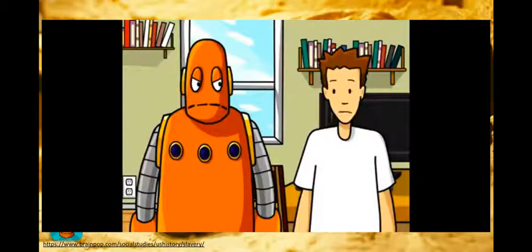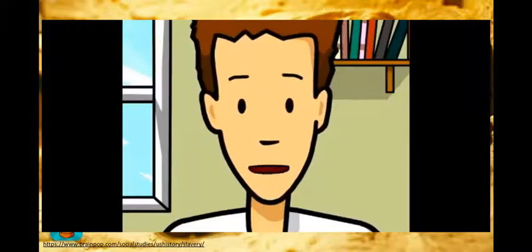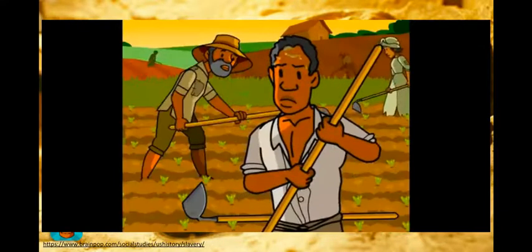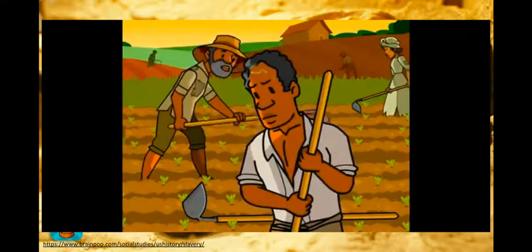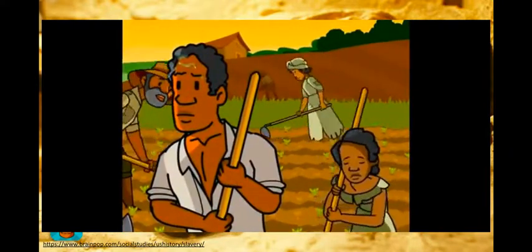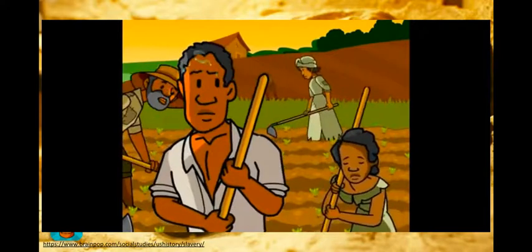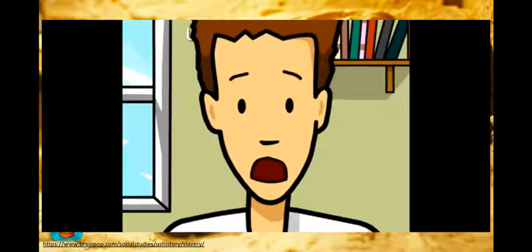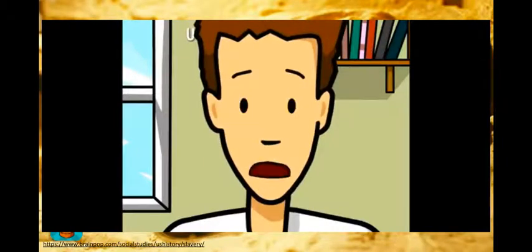But eventually, things did begin to change. In 1808, bringing slaves over from Africa was outlawed. Of course, there were millions of Africans here already, and laws had been passed to make slavery hereditary. That meant any children of enslaved people were enslaved too. So the system actually expanded as generations of children were born into slavery.